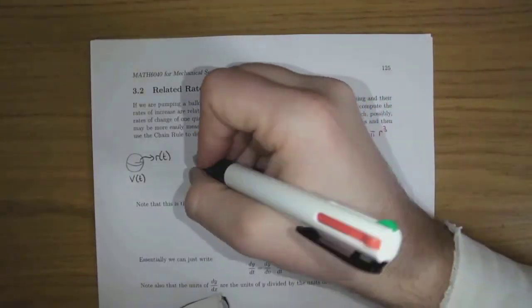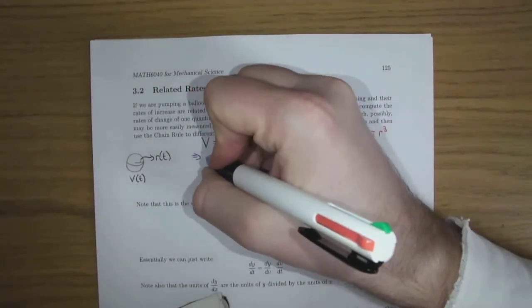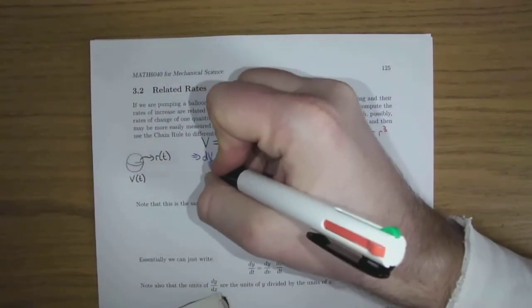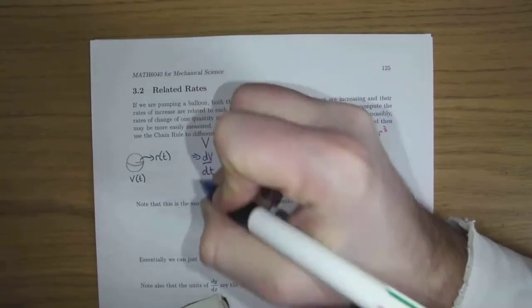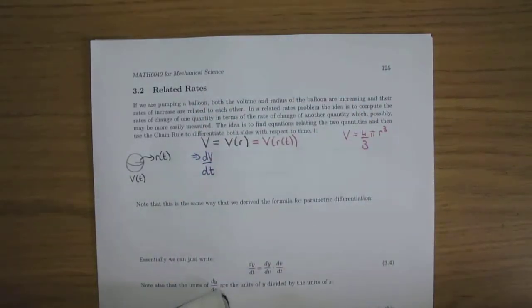So if I do that, the derivative of volume is dV/dt. Now, in the question of pumping a balloon, that would be something that you know. The air that you're pumping into it, however much is being blown in, that's essentially the rate of change of volume. If you blow in 10 cubic centimeters per second, that's what dV/dt is.